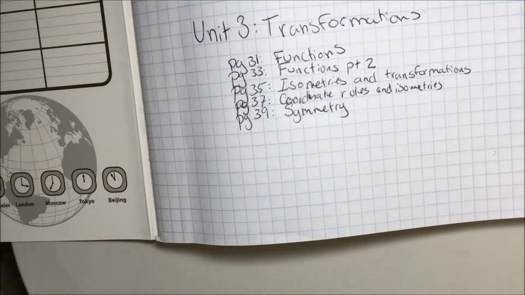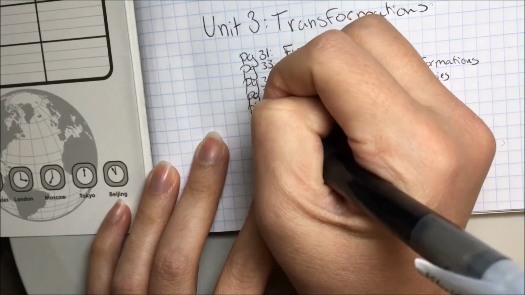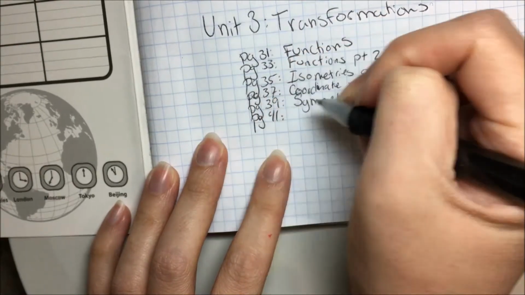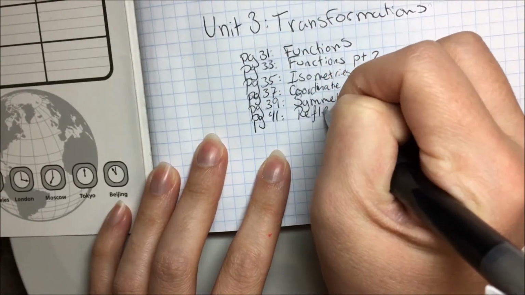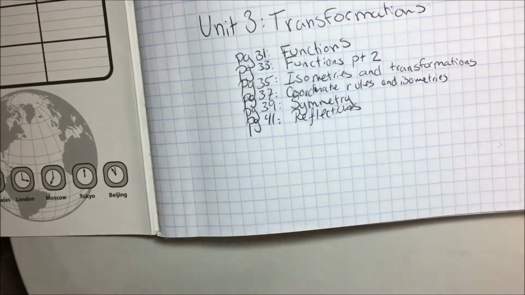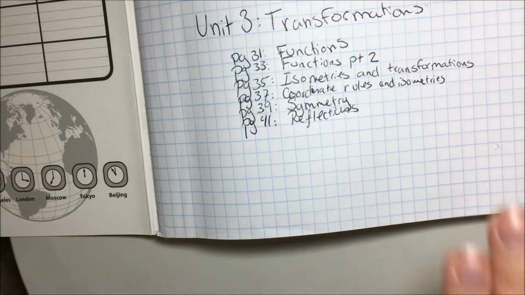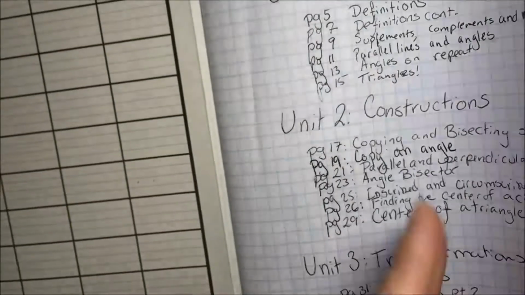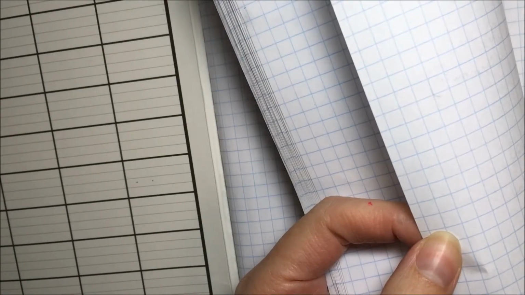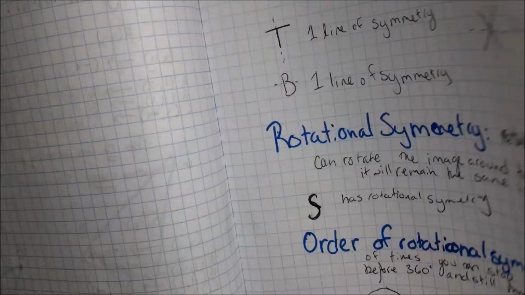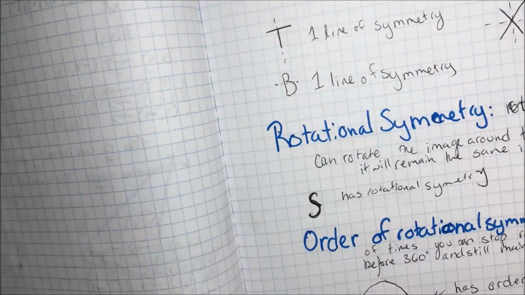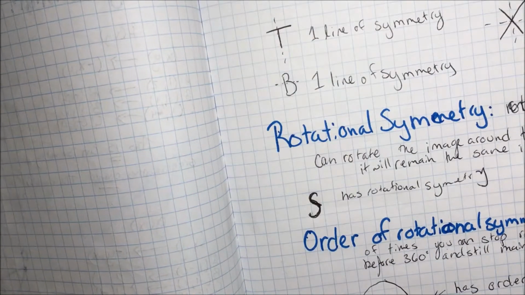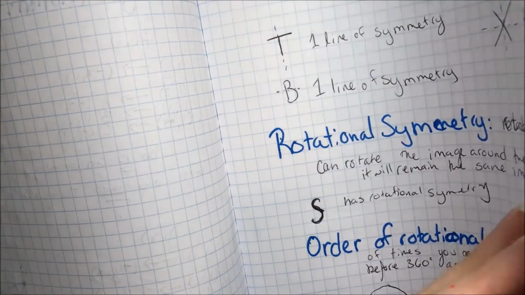Today we start off on page 41 with reflections. So if we can turn to page 41, we'll get started on our objective. Today we're going to be performing some reflections and looking at notation, so we know what we're supposed to be reflecting and where we're supposed to be reflecting it.